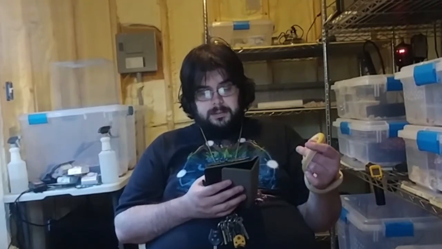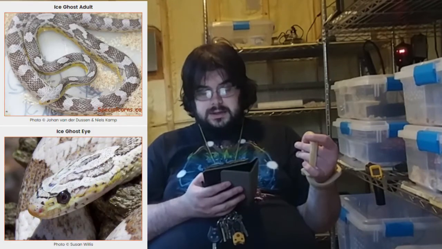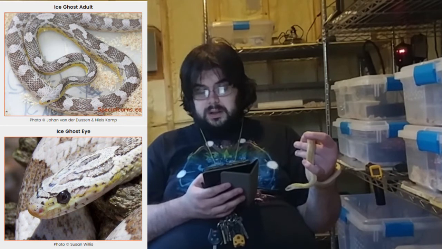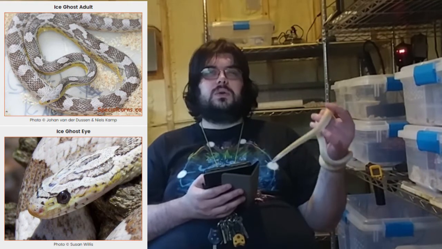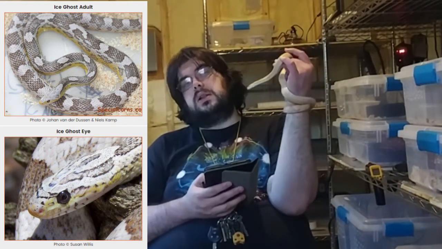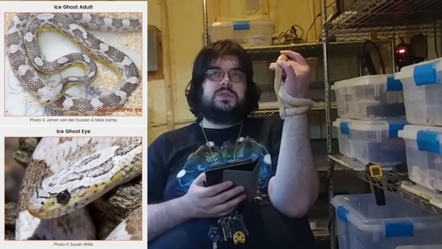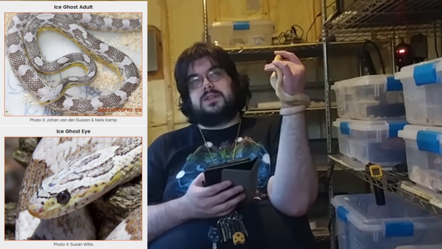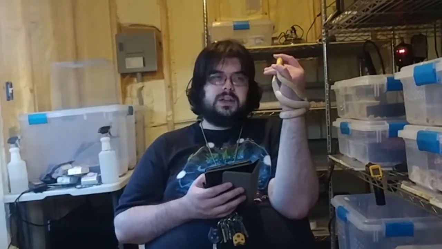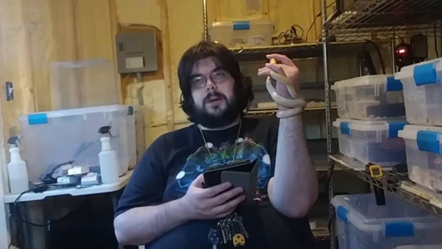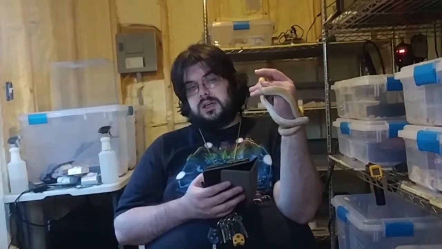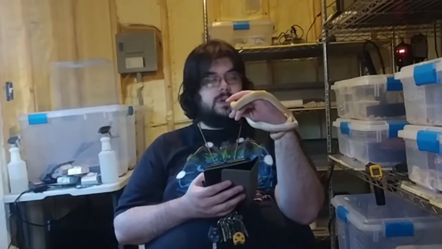another cool gene combination is going to be your ice. Now ice is kind of pretty uncommon. It is your lava plus anerythristic. It kind of looks like lava. Kind of looks a lot like the ultramel gene combination. Now ultramel is a gene combination between two recessive genes, but they're allelic. So instead of doing two copies of both genes to make the combination, you do one copy of both genes to make the combination. So it's the ultra gene and the amelanistic gene. You put that together, you get your ultramels.